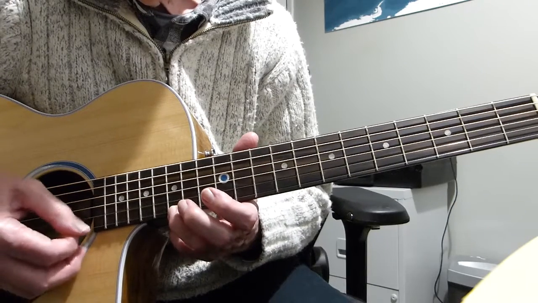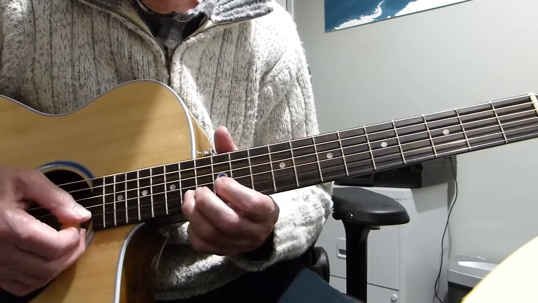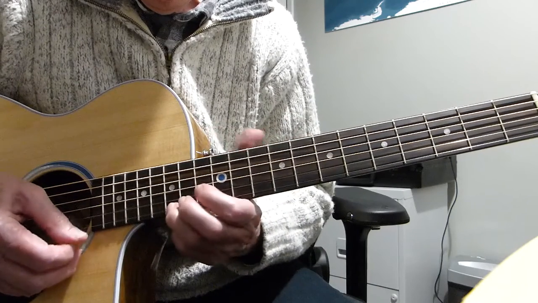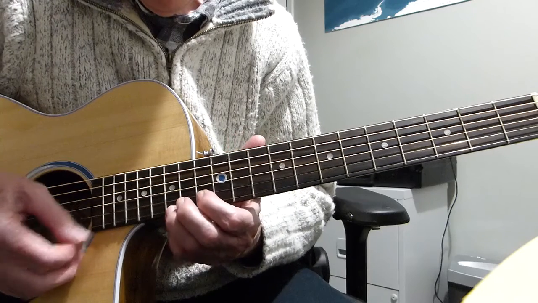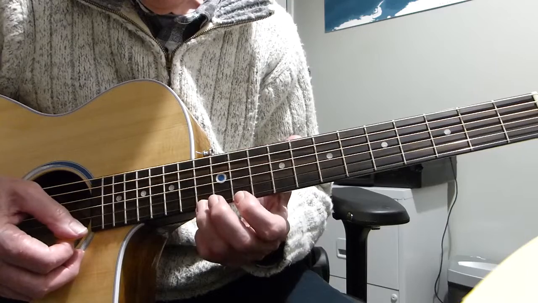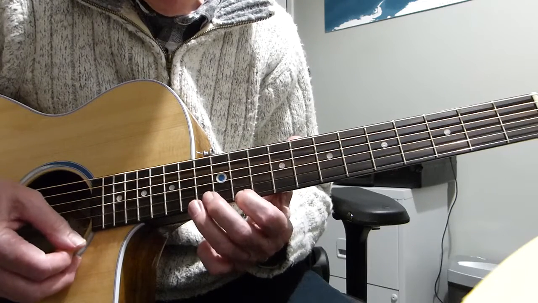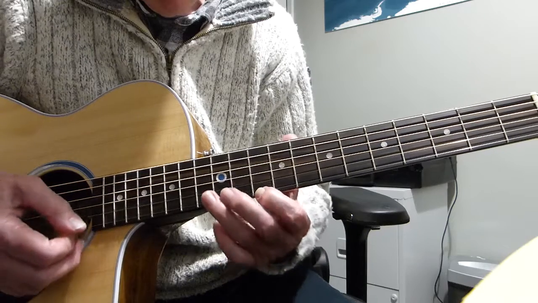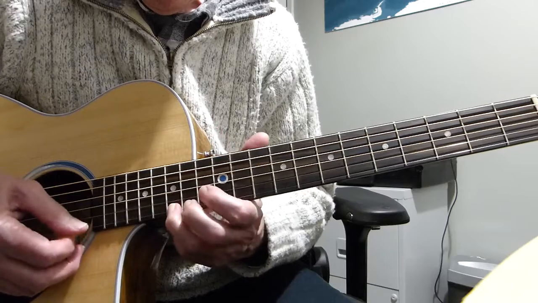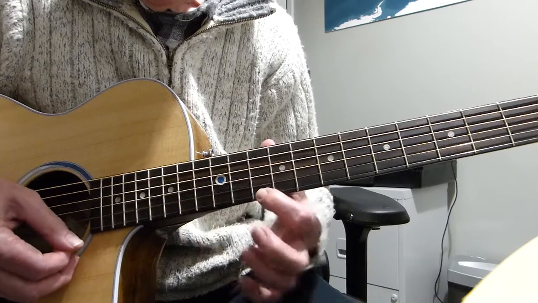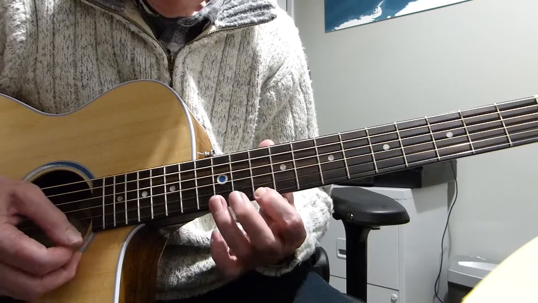Right, so it's 15th fret. Then we go down to the 13th, all on the top E. Down to the 12th, down to the 11th, to the 10th, all on the top E. Got that?